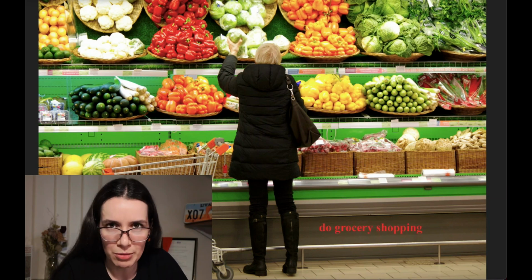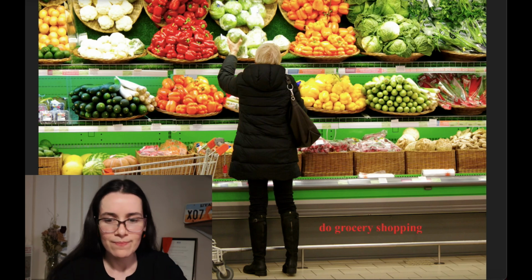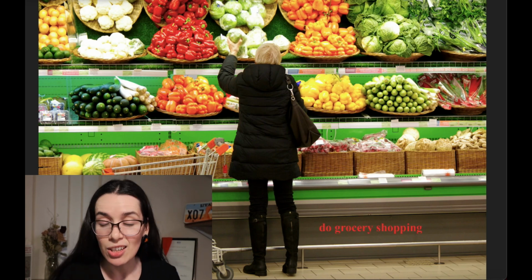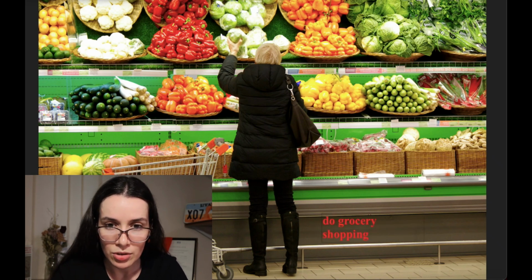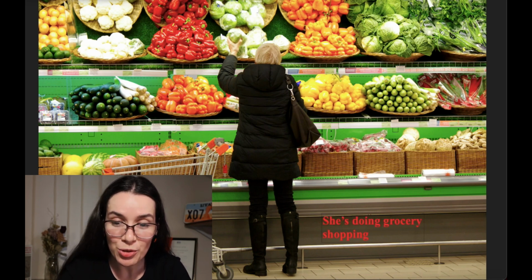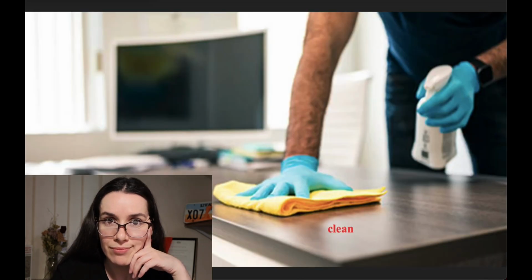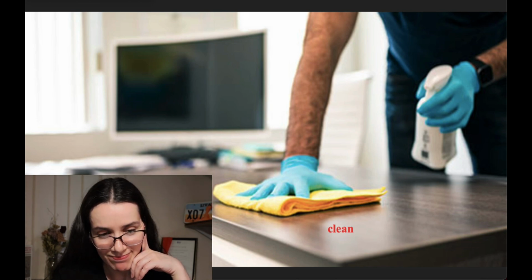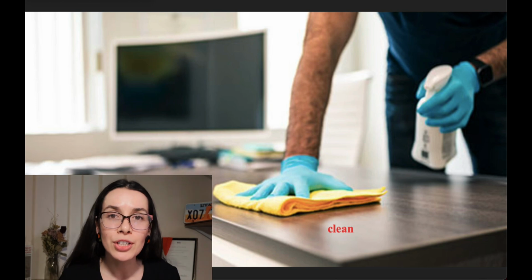What about this woman? What is she doing or what's she doing? In English, we say do grocery shopping. So she's, again, contracting people, please. Maybe he's a she. She's doing grocery shopping. And last one, what is this person doing? He's cleaning. Maybe. Everything's maybe. So now my question is, what are you doing right now?